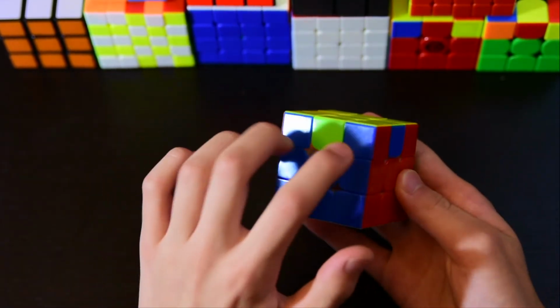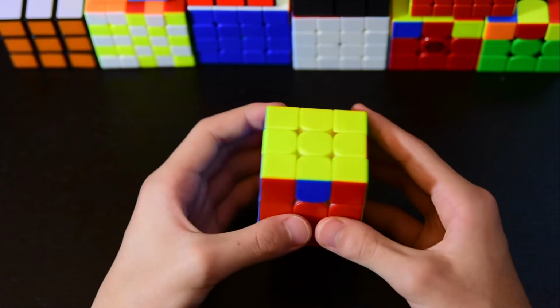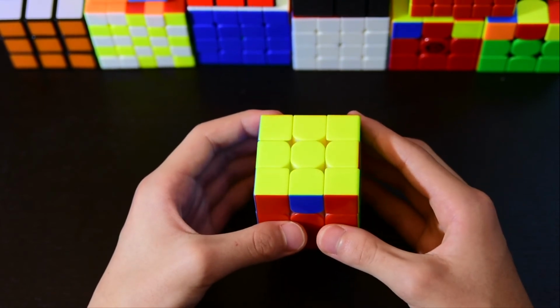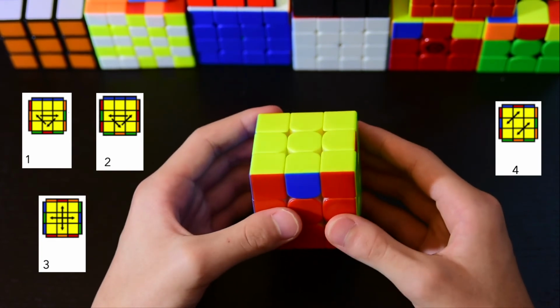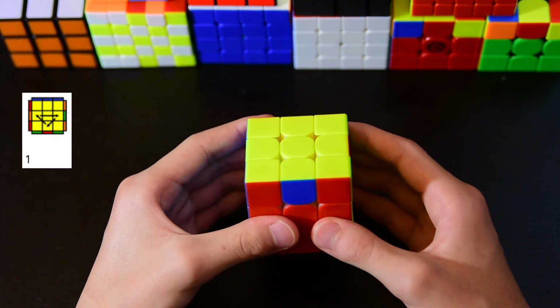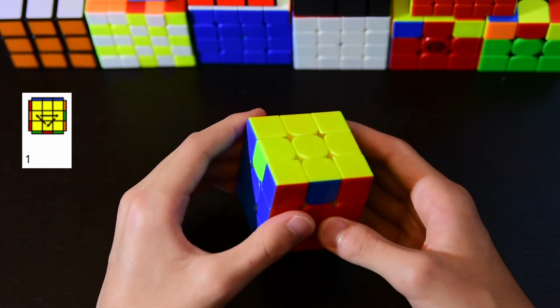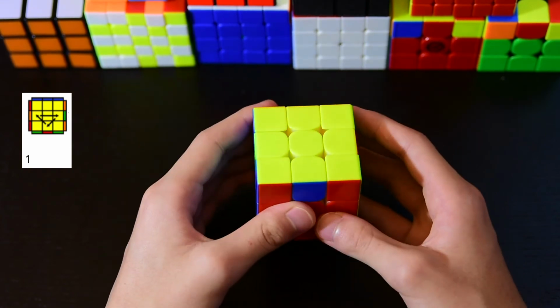Alright, after we do the corners, it's time to do the edges. And here, there's 4 possible cases you can have. You may already know the first 2 cases, but let's go over all of them. Here's the first algorithm, and here we do a cycle of these 3 edges in a clockwise direction.